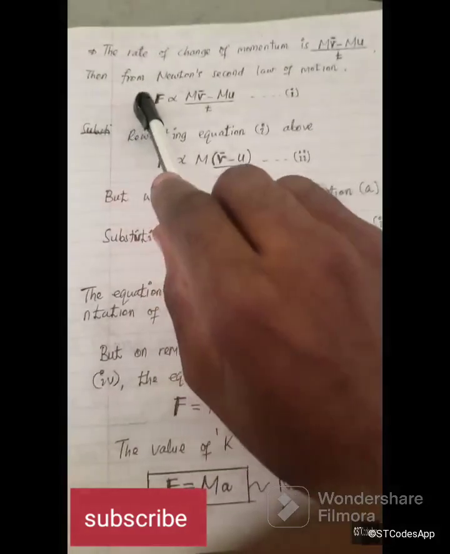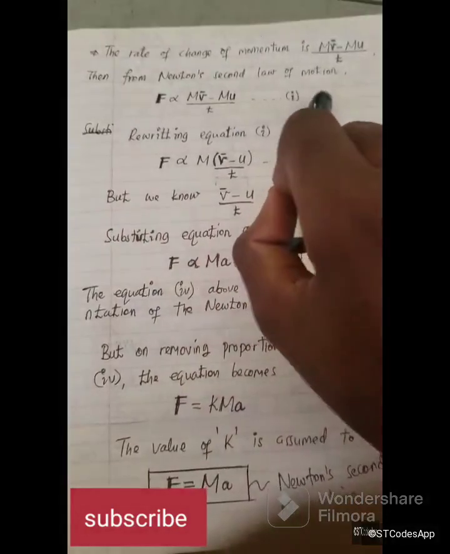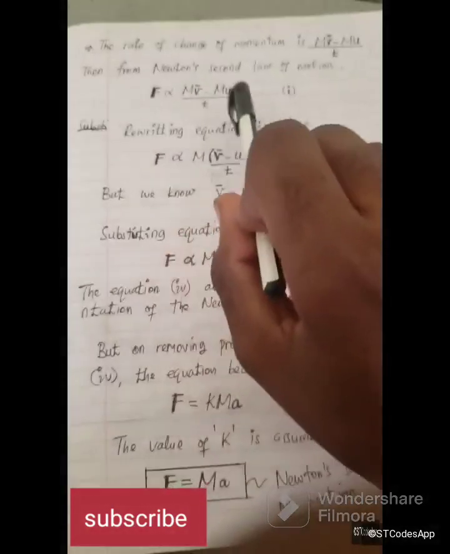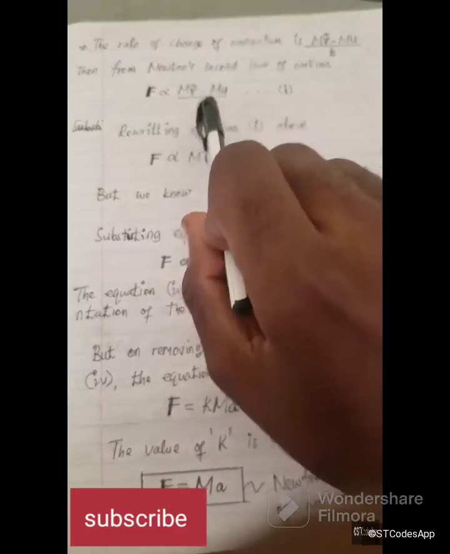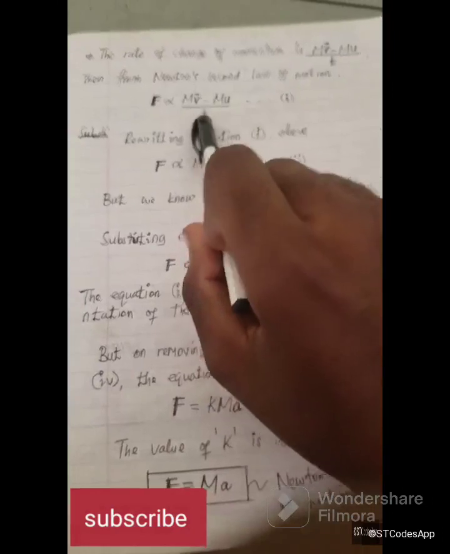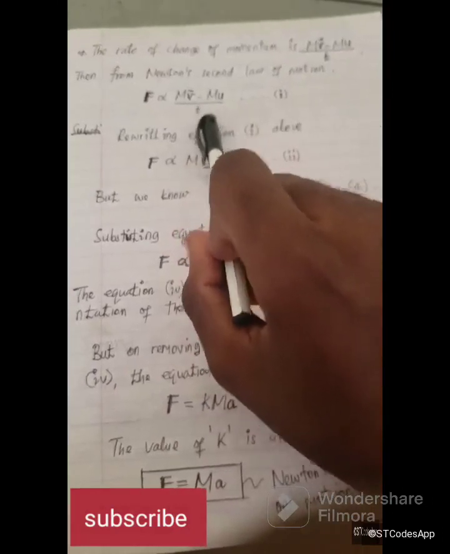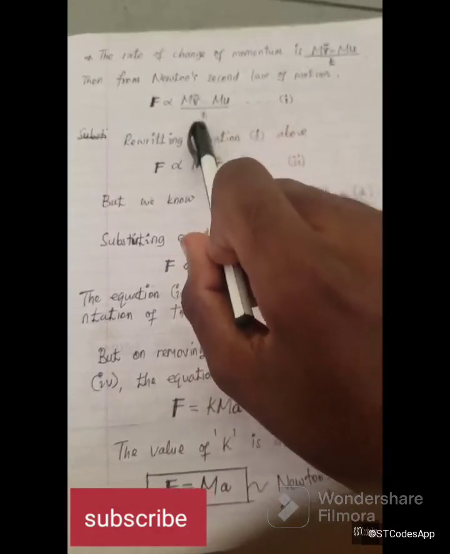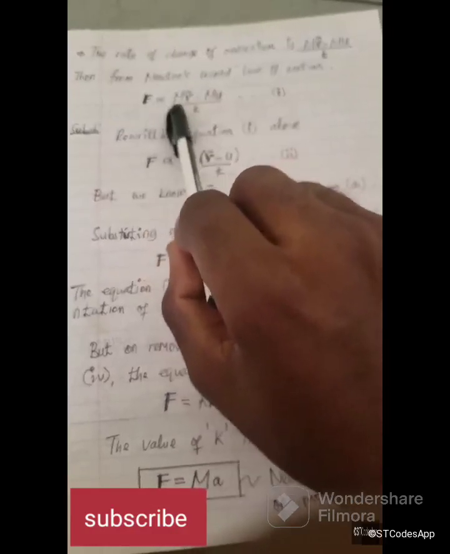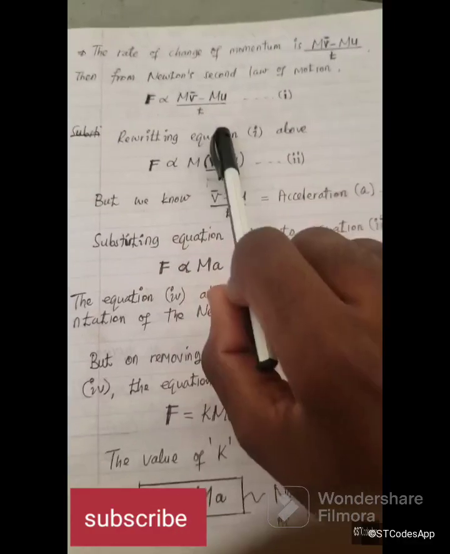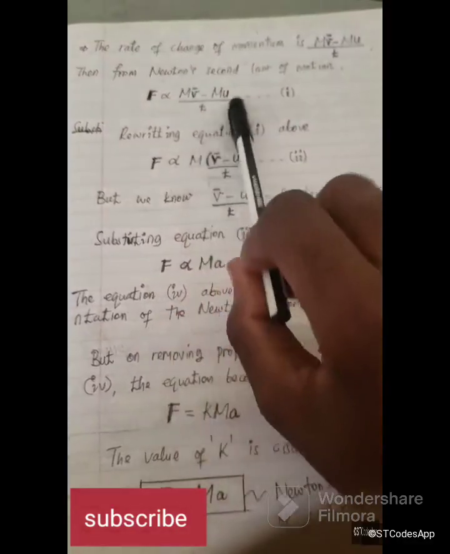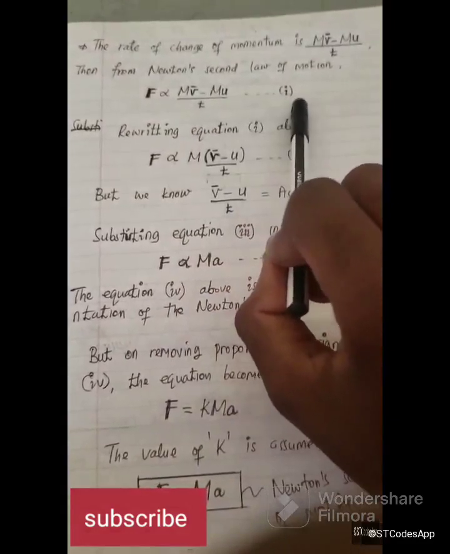Now, Newton's second law of motion states that the force is directly proportional to the rate of change of momentum. Therefore, the mathematical representation of Newton's second law of motion is this one. We see here the force is directly proportional to the rate of change of momentum. Let's name this equation 1.